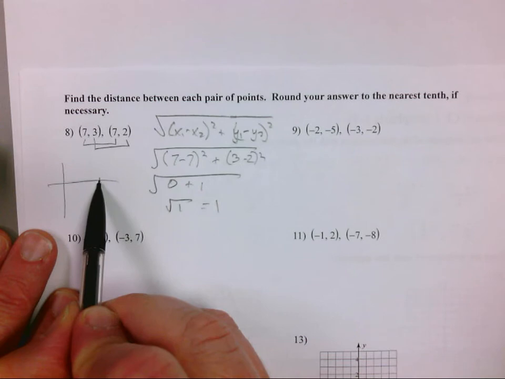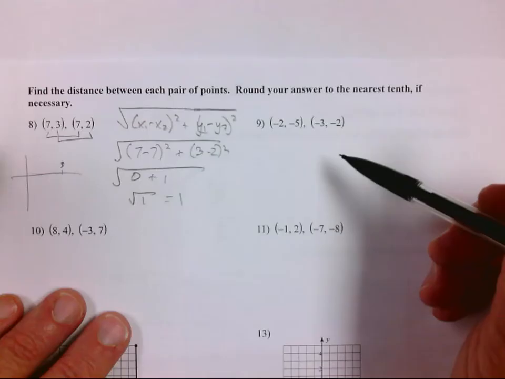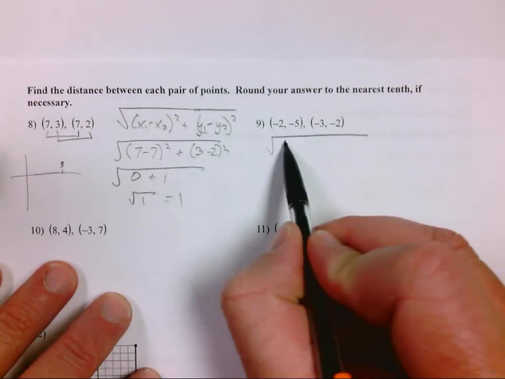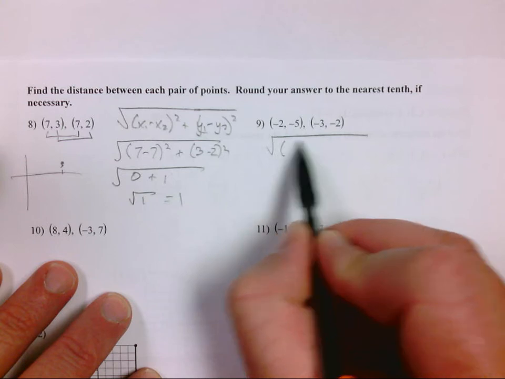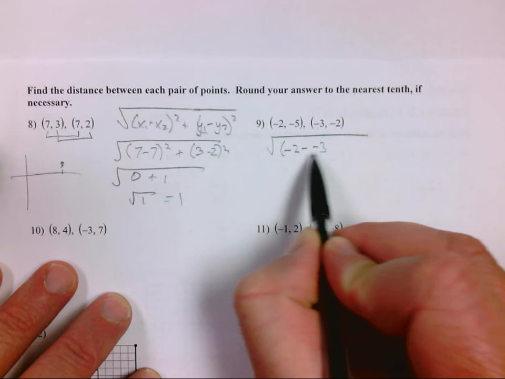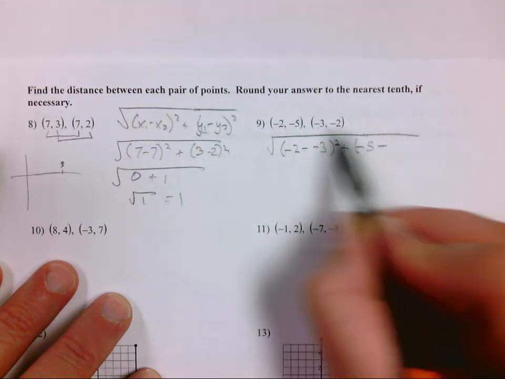Okay, I picked this one because it's a lot of negatives, and I think people have trouble sometimes subtracting the negatives even though they have a calculator. So if you put this in your calculator exactly like it is, parenthesis, negative 2 minus negative 3. You can put a minus and a negative, and it will do that for you. Plus, parenthesis, negative 5 minus negative 2. Okay, keep the parenthesis with the squared, and you won't mess it up.